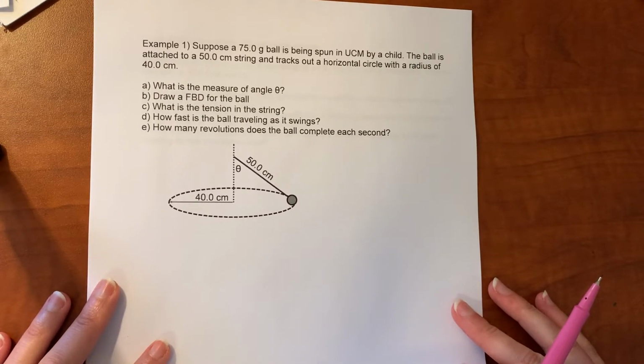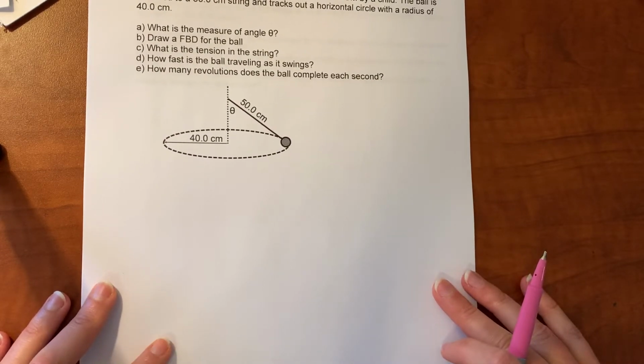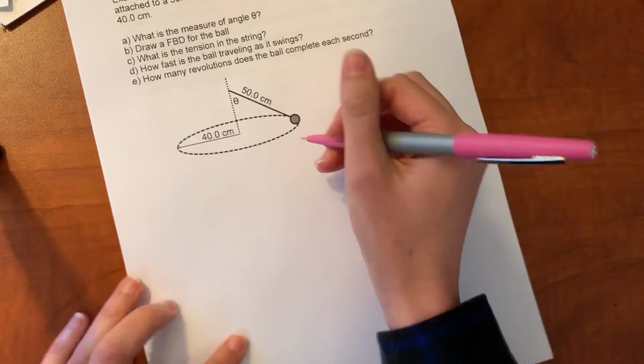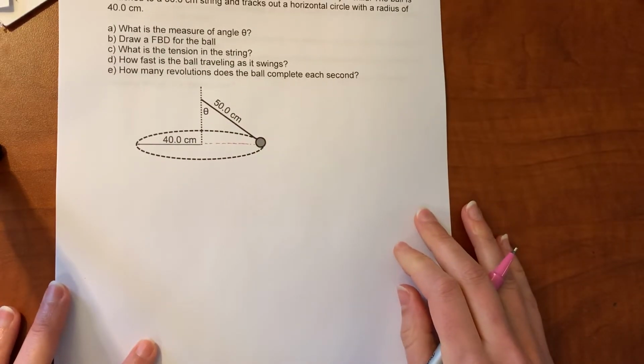by a child. The ball is attached to a 50 centimeter string and tracks out a horizontal circle with a radius of 40 centimeters. So here's our situation. Yes, it requires a little bit of geometry to figure some things out. And in fact, the first thing we need to figure out is, what is this angle theta? We have a nice little triangle though to work with.